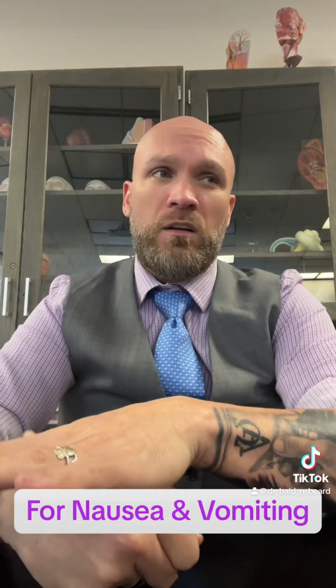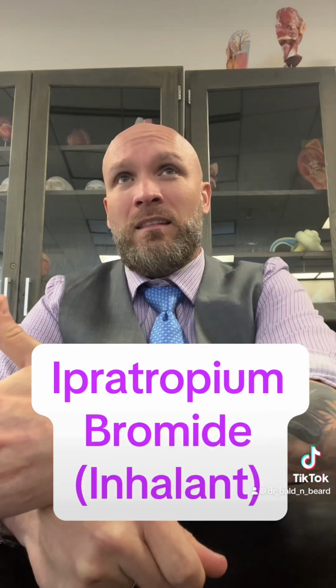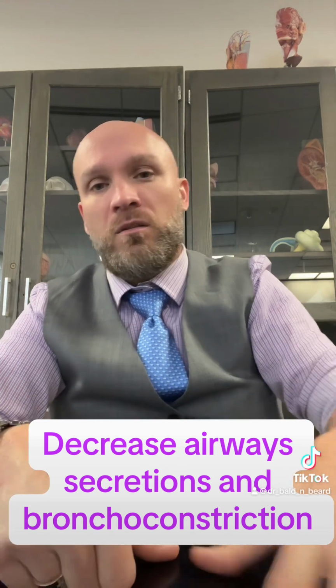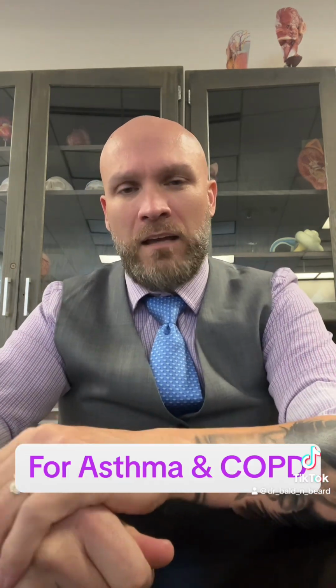And there's another cool muscarinic antagonist called ipratropium or ipratropium bromide that, since it's an antagonist, will decrease the secretions and it will actually decrease bronchoconstriction, leading to bronchodilation, so they can use it to treat things like asthma and certain aspects of COPD. So hopefully that helps you understand the difference between the nicotinic and muscarinic cholinergic receptors.